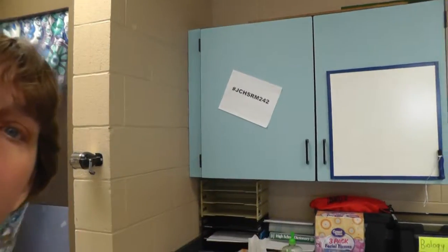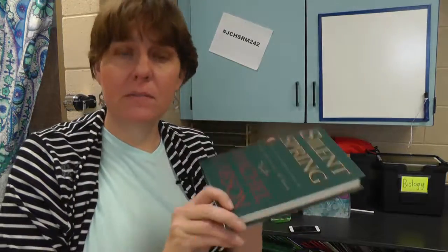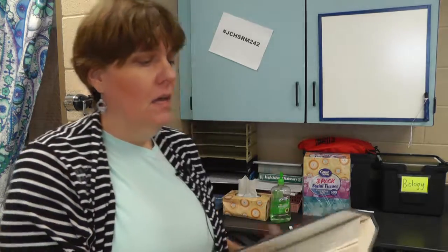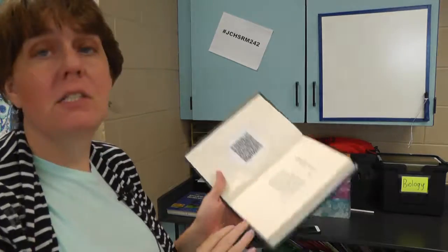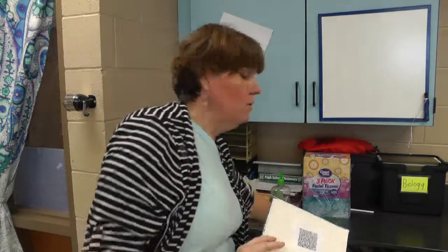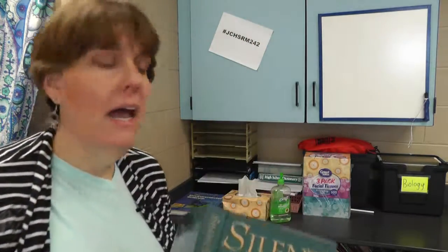My bookshelf is a mess. The reason it's a mess is because students have been rifling through it. Here's my copy of Silent Spring. You had to open it up and flip through the pages a little bit to find the QR code, but it's the only book I have. I think it's the only book I have by a Rachel. So that's how he solved that problem. You get the clue.